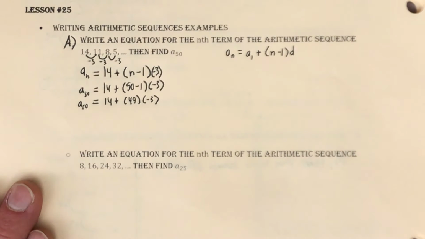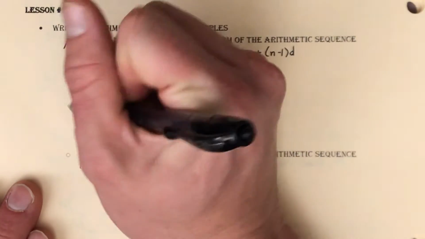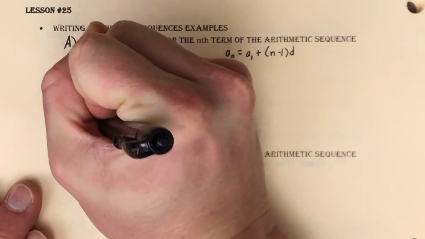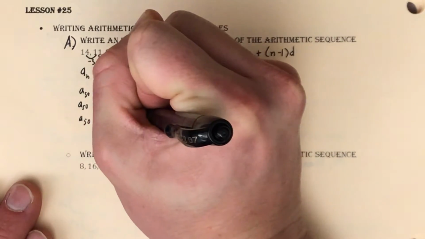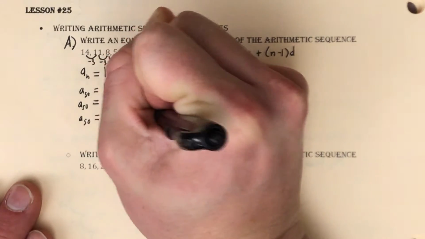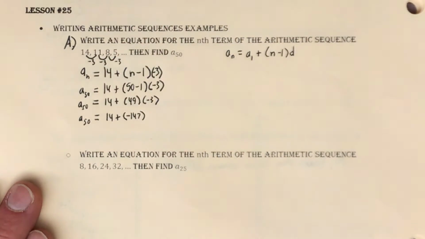If you do some quick math on your paper, you would find that that equals -147. So I need to simplify that. So I get A of 50 equals 14 plus -147. I could also write that as 14 minus 147.